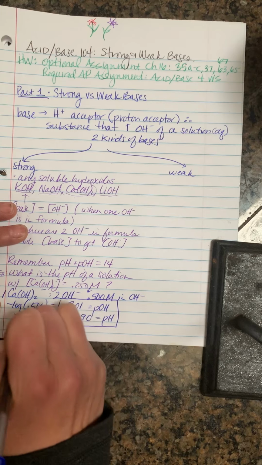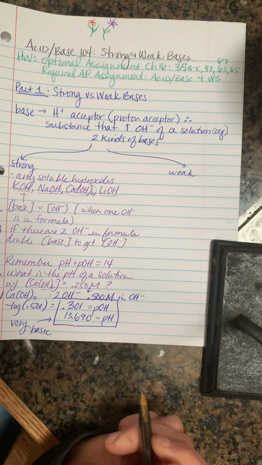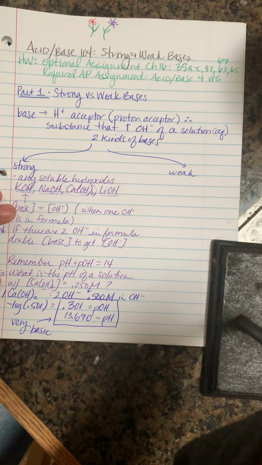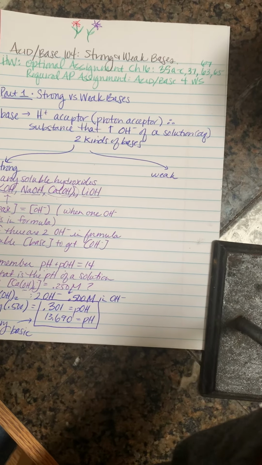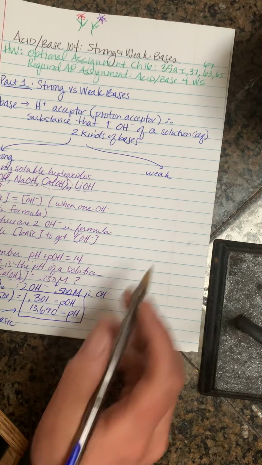So this is a very basic solution. Okay, so those are strong bases, and we'll do a couple more example problems in part 2.